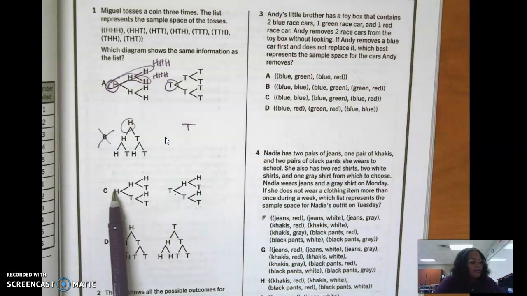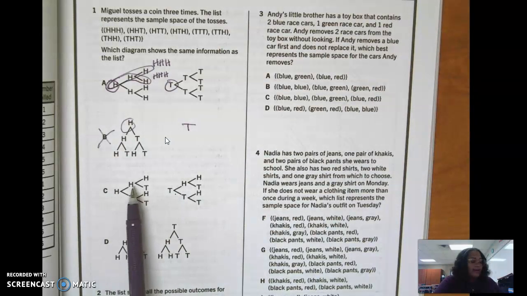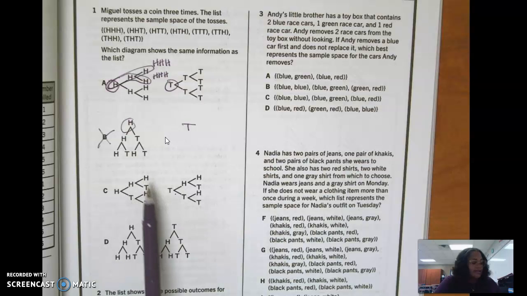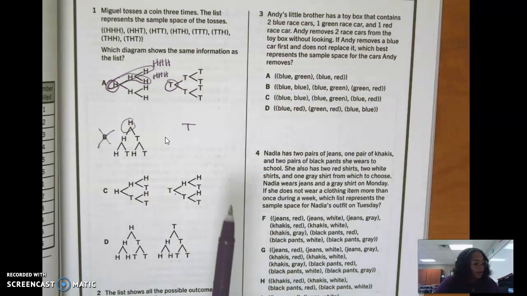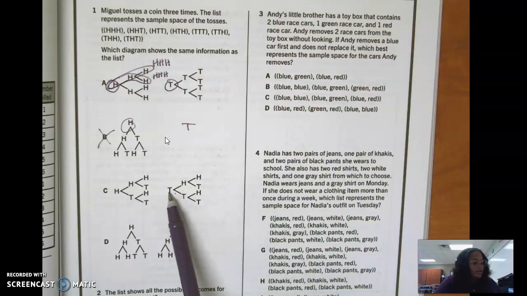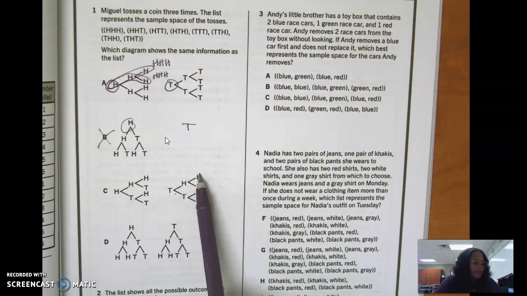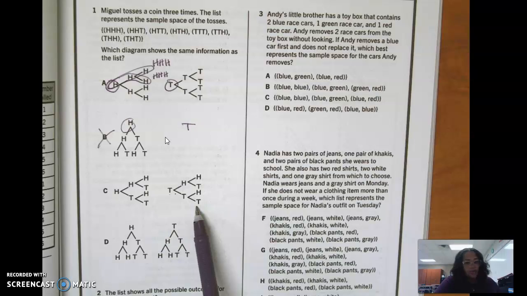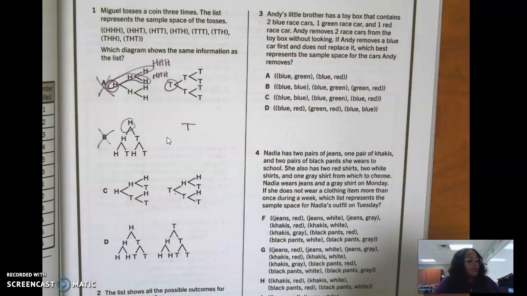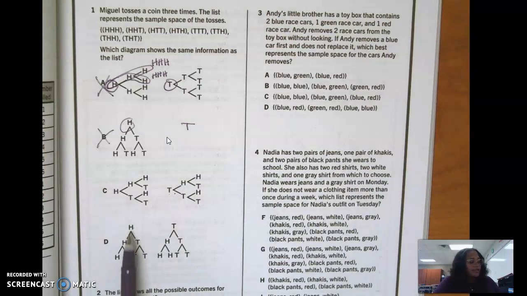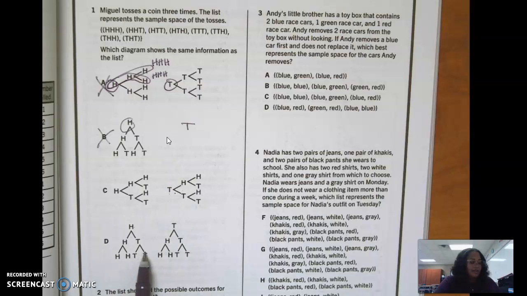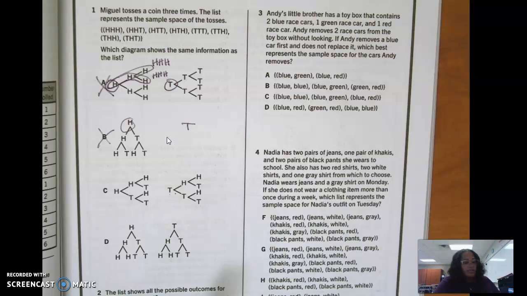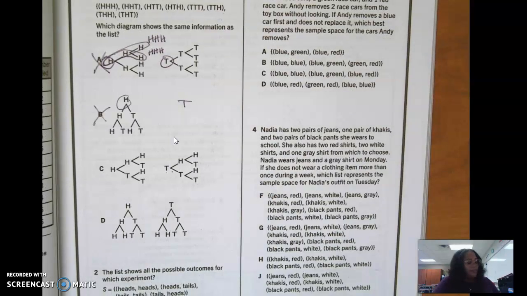So if I look at these, I get heads, and then I can get heads and tails, and I can get heads and tails, and heads and tails again. Or here I can get tails, and then I can get heads and tails, heads and tails, heads and tails. This looks like it's about right. We'll get rid of this one because that's wrong. And then here I get heads or tails. Then I can get heads and tails, heads and tails. But then this says heads, heads, tails, tails. And then this says heads, heads, tails, tails. I'll leave it up to you to determine which one is the best of these two, C and D.